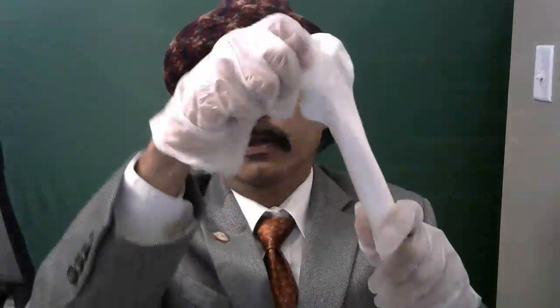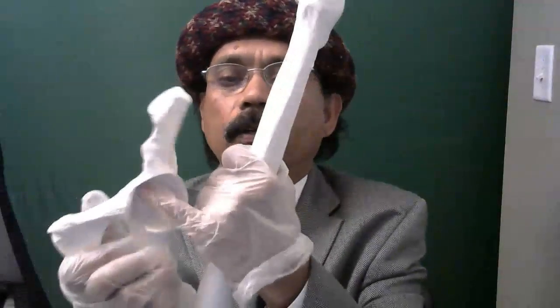This is the ball, the head of the femur. This is the socket. So ball and socket joint, that is the hip joint.